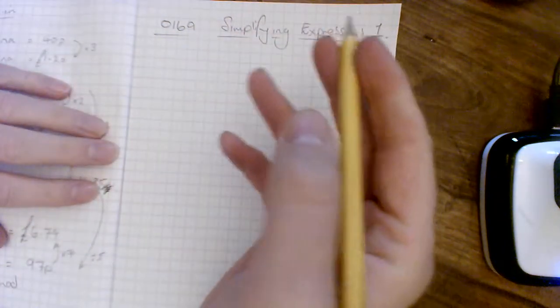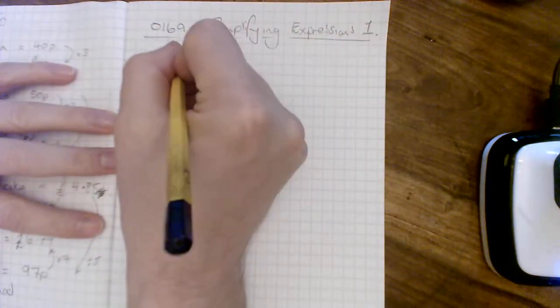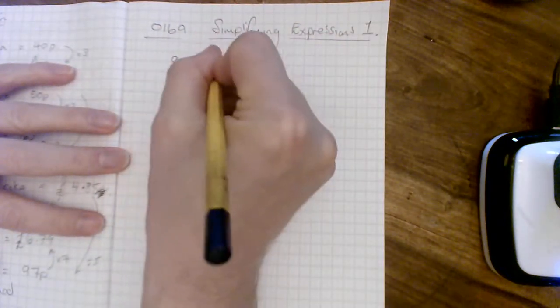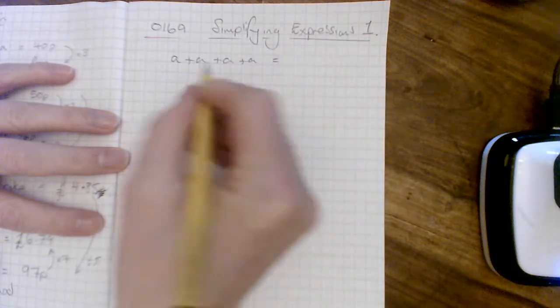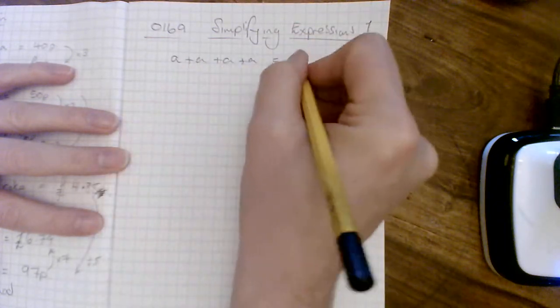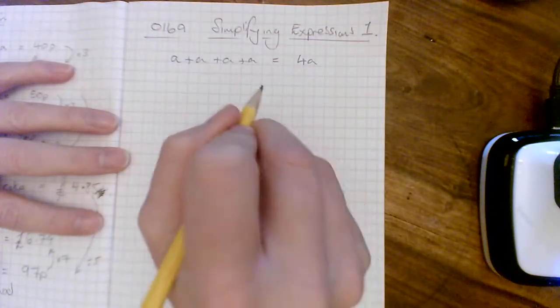Anyway, this is just adding and taking away expressions, so hopefully not a big deal. So a plus a plus a plus a is my first question, and all I've got there is 1a, 2a's, 3a's, 4a's, and that's as straightforward as it gets really.